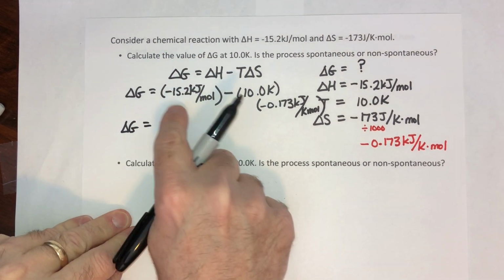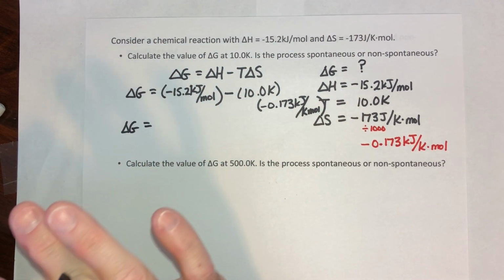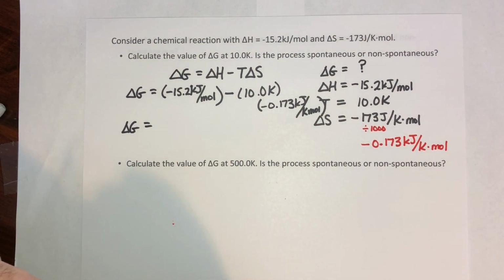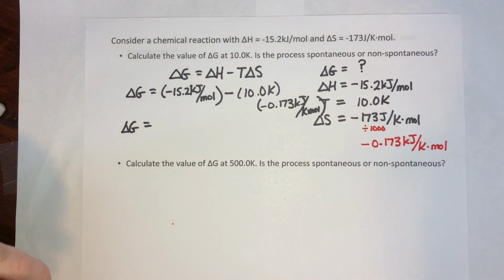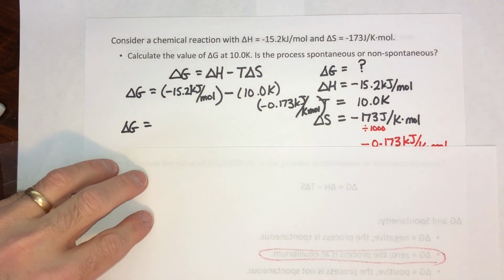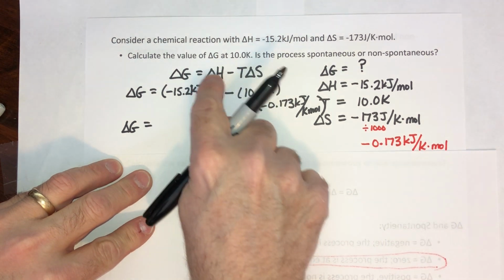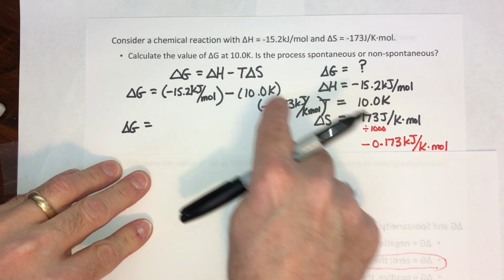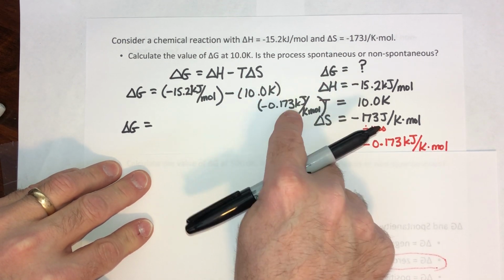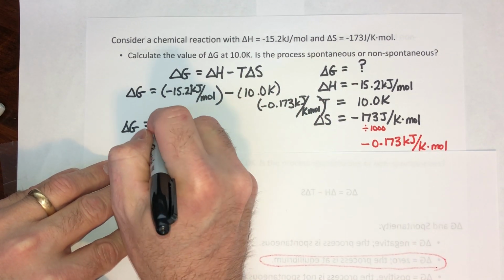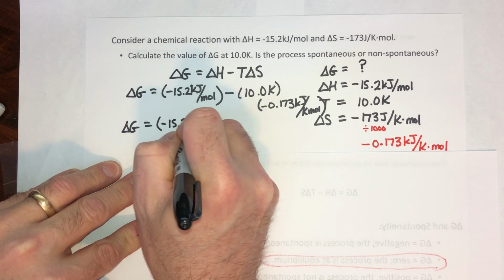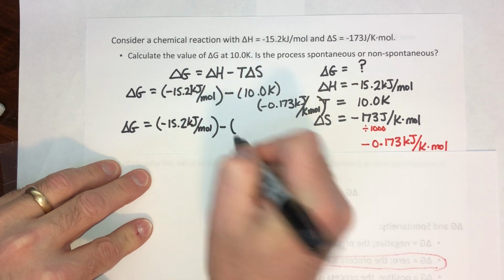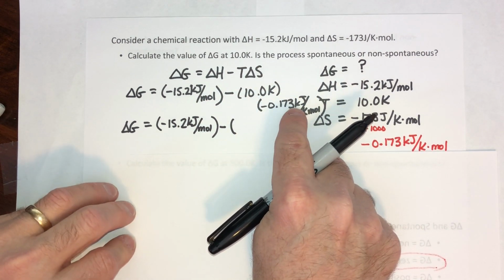Now, you could probably throw this whole thing in your calculator. Your calculator will take care of the whole thing for you. But I would like to work through it in steps just so that you can see how the units are going to work. Okay? So, the delta H is standing out here by itself. Then it's a minus, and then it's a multiplication, right? And you know that we have to do the multiplication first. So, let's leave the minus 15.2 kilojoules per mole here. Let's leave the minus, and let's do the multiplication.